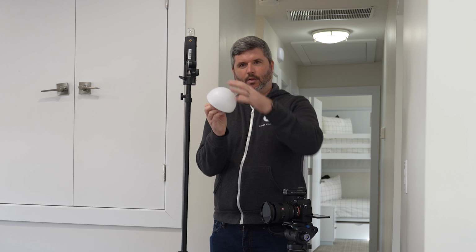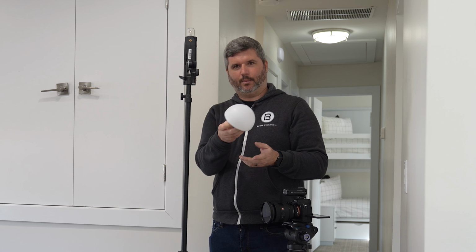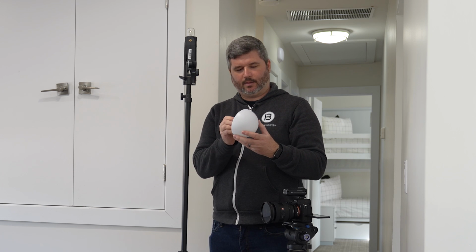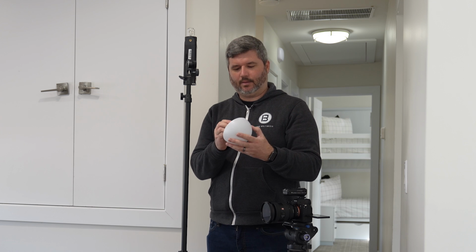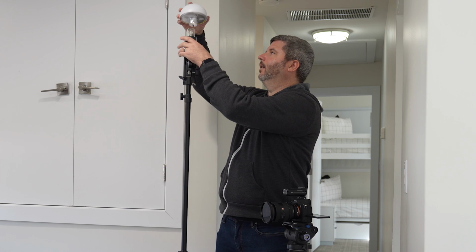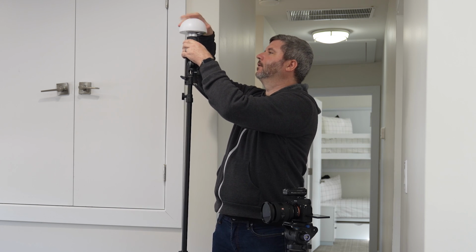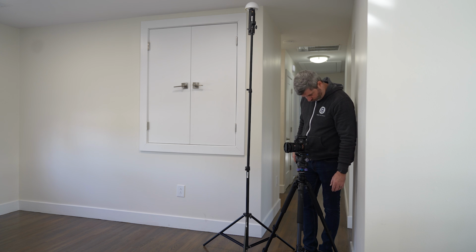All right, so last but not least, we're going to do this diffusion globe, similar to the MagMod, kind of. So maybe it has a similar result, I don't know. Let's put this on here and find out. All right, so that's all the modifiers.